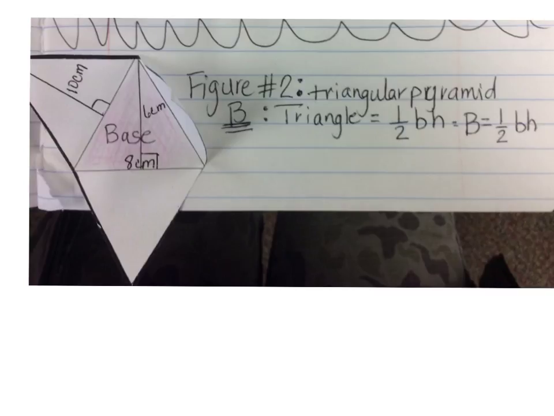Okay, now we have figure 2, so I want you to go ahead and cut that out and shade the base. The base, as you can see, you should have it shaded like mine. And this one is a triangular pyramid because the base is a triangle. So go ahead and write down everything that I have here.